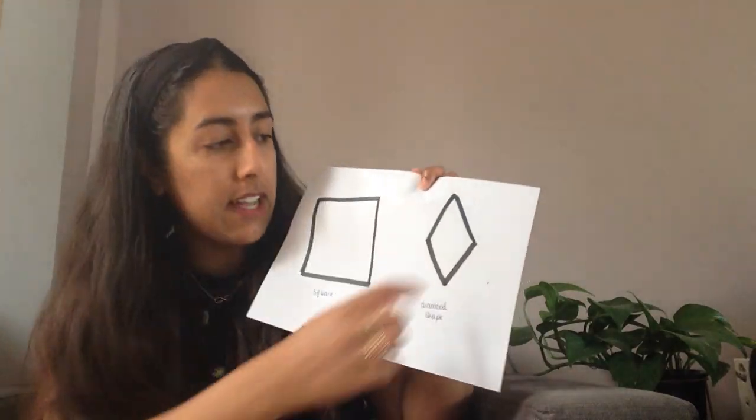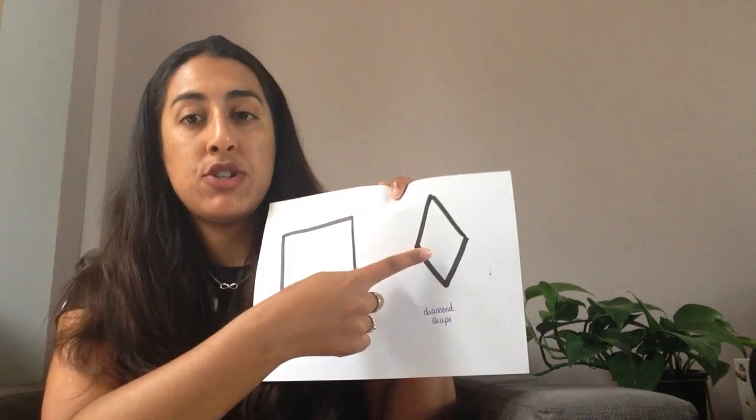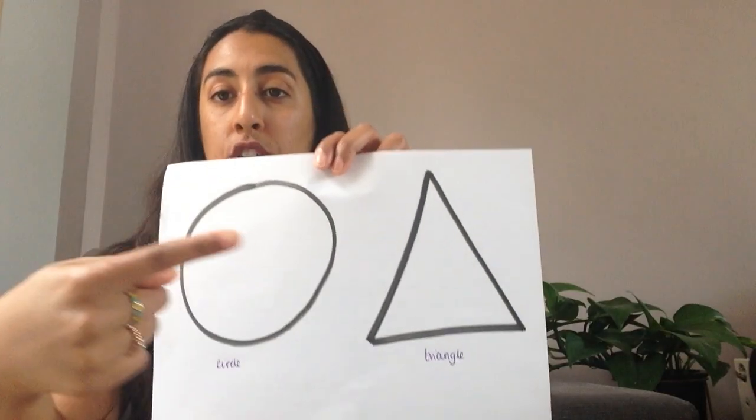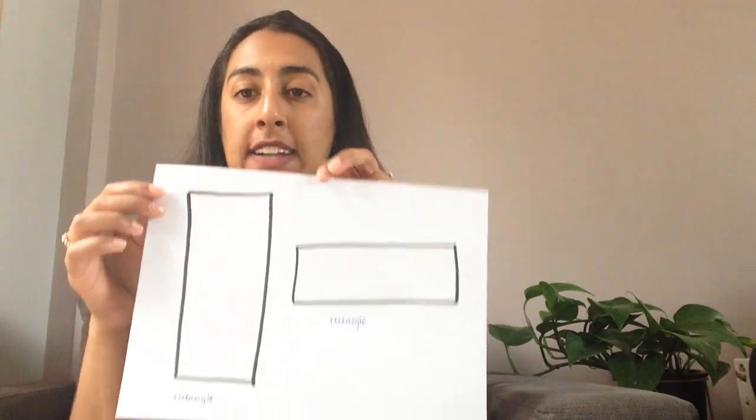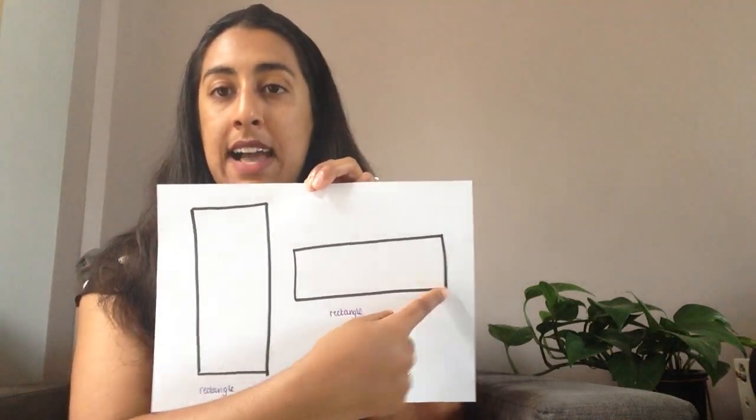So you need to draw yourself a little bit of a diamond shape, okay? So you need to draw a diamond shape, a square, a circle, a triangle, and 2 rectangles. One that's standing up and one that's on its side, okay? And then when you've done that, you need to get yourselves a pair of scissors and cut your shapes out like this, okay? So I will let you pause the video, go and draw the shapes.